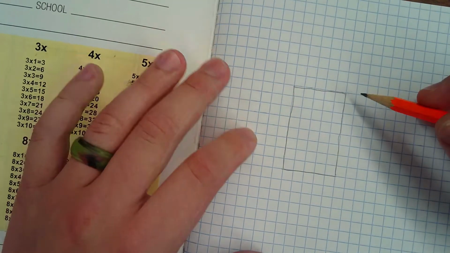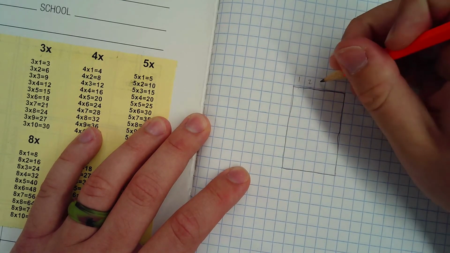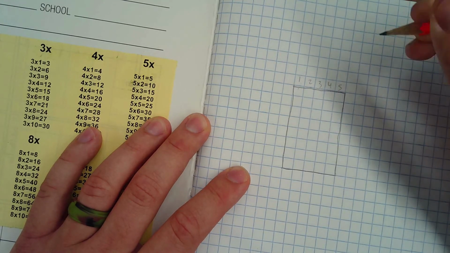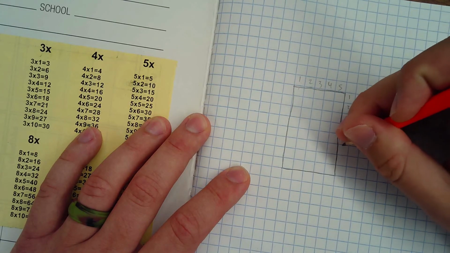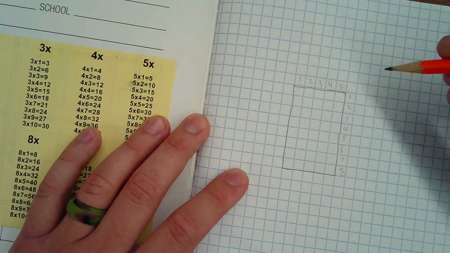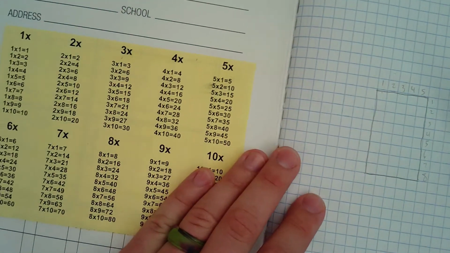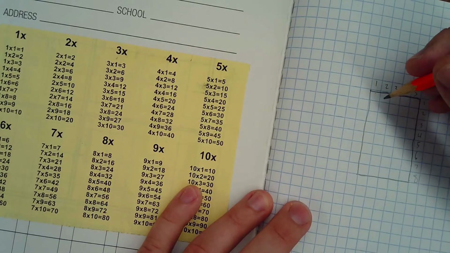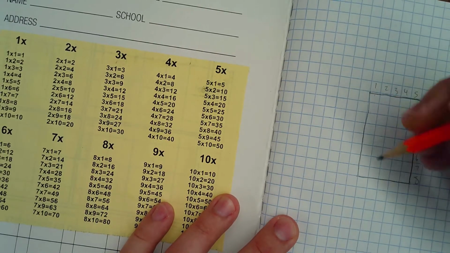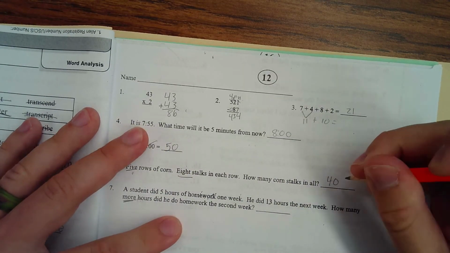Okay, so there are 5 rows. Row 1, row 2, row 3, row 4, row 5. And there are 8 stalks in each row. 1, 2, 3, 4, 5, 6, 7, 8. So you're really just multiplying 5 times 8, which would be, looking over here at our chart, 40. So we have 40 corn stalks in all. So let's bring our packet back over. 40 corn stalks. Kind of a fun one there.